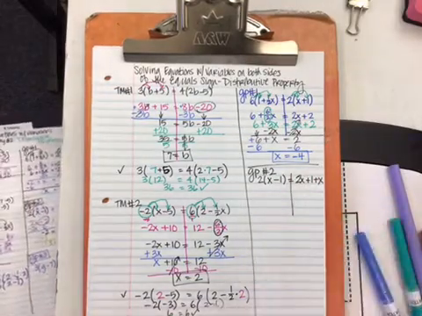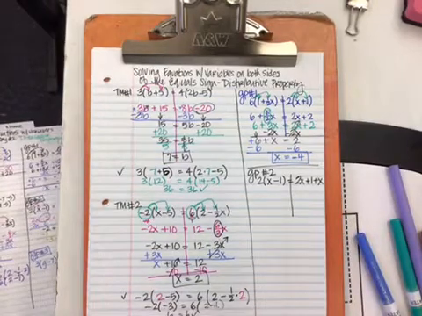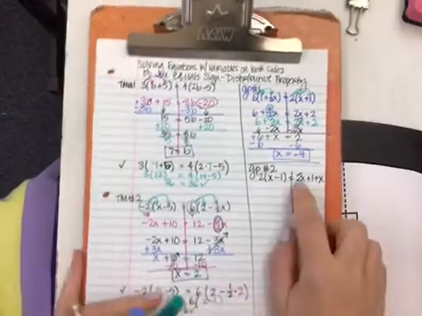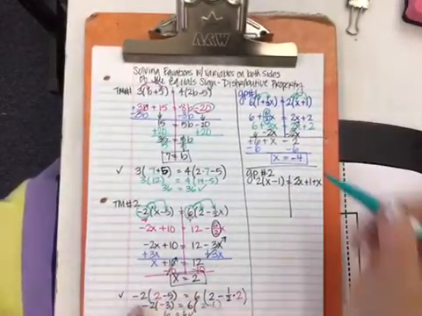Talk to your partner right now. Really quickly, take 32.8 seconds and talk to your partner. What do you notice about the right side? Go. All right, so if you notice on the right side, we have some like terms.